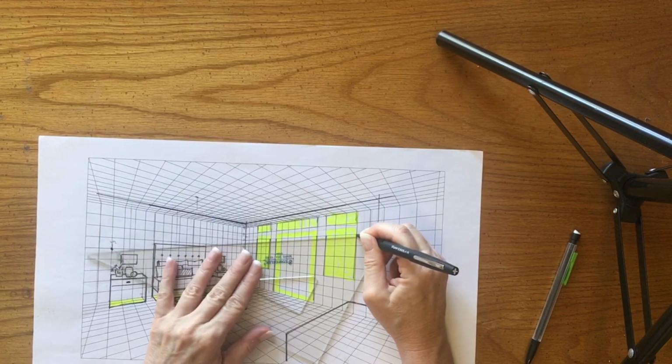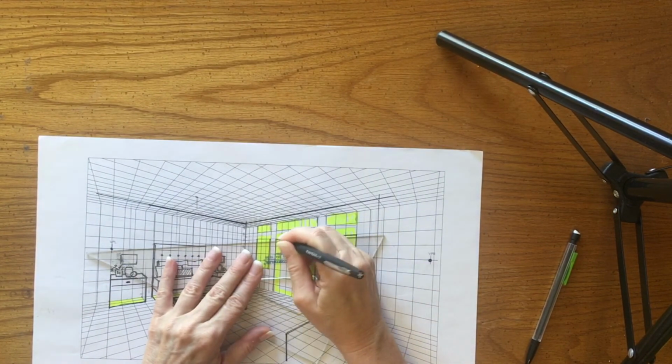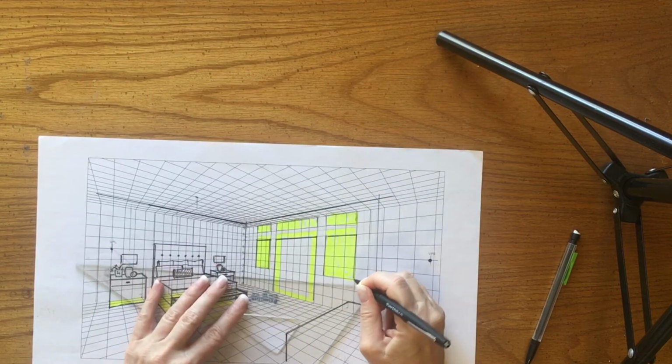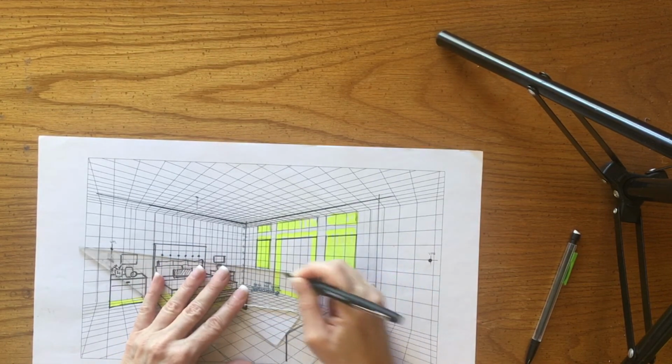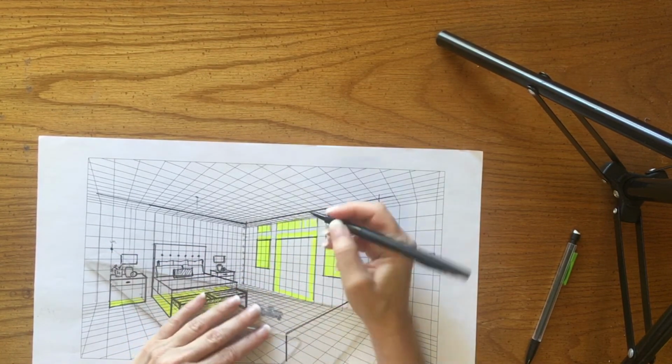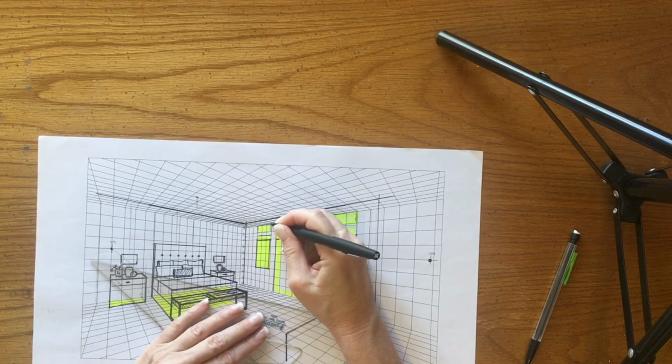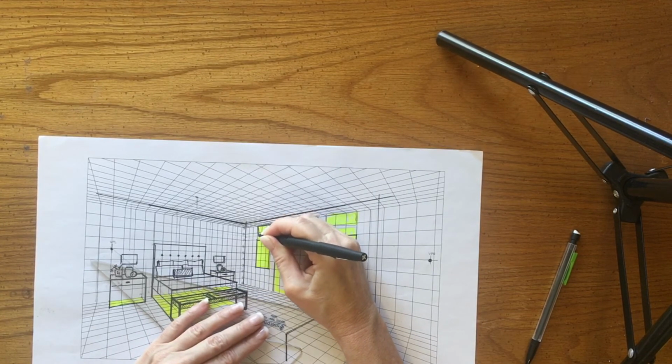Putting in my, and then I'll draw in my windows above.